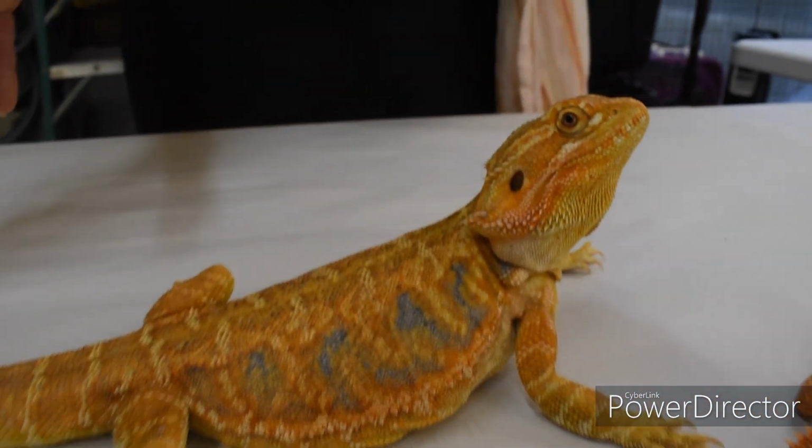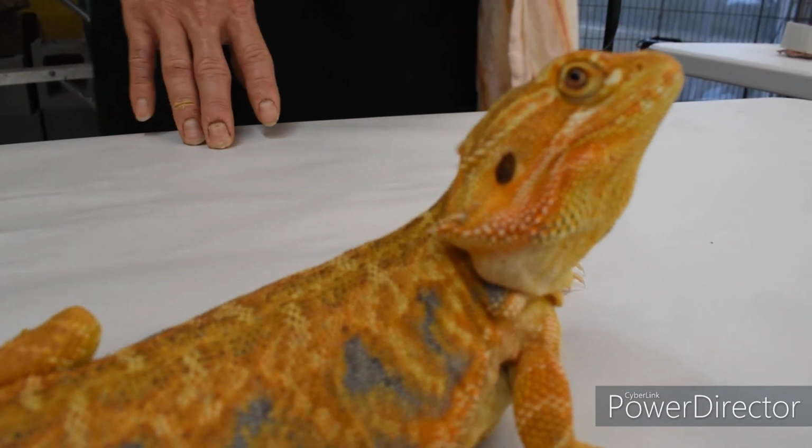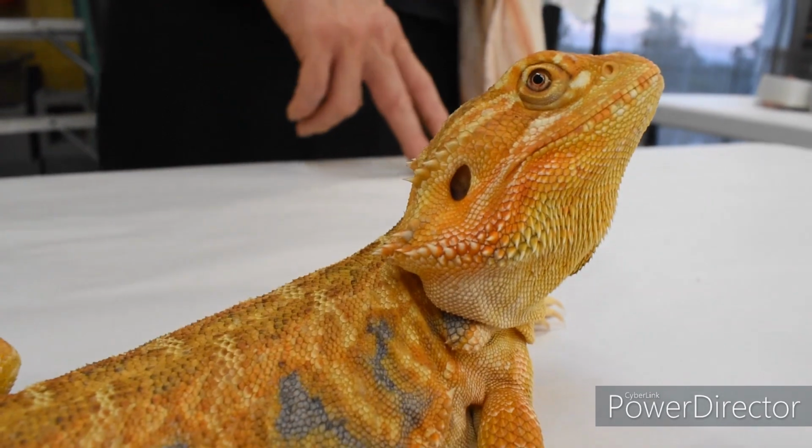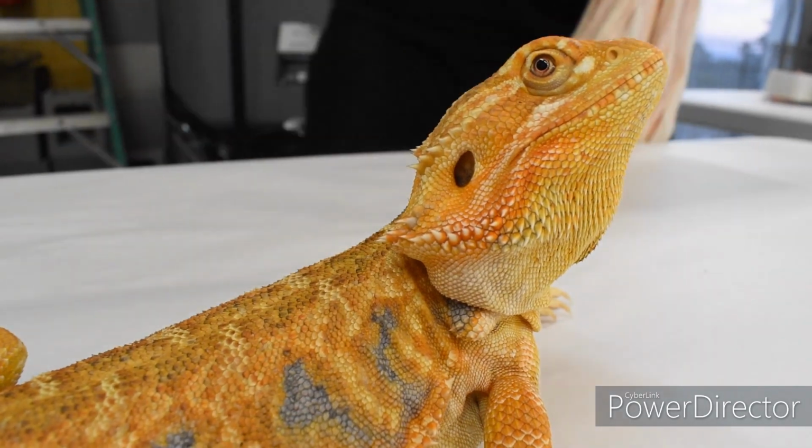So what I mean by super form is if you were to breed a silkback to a normal scale, all the babies should be leatherback, in theory.